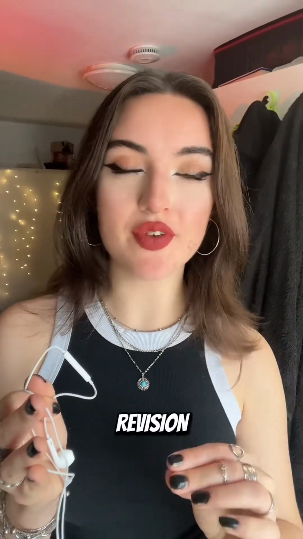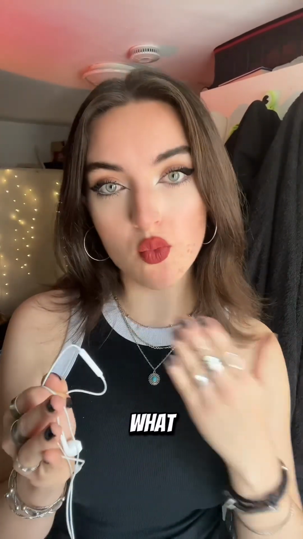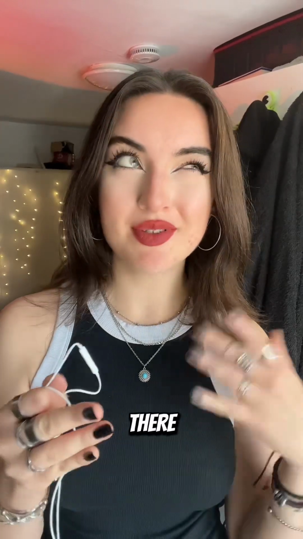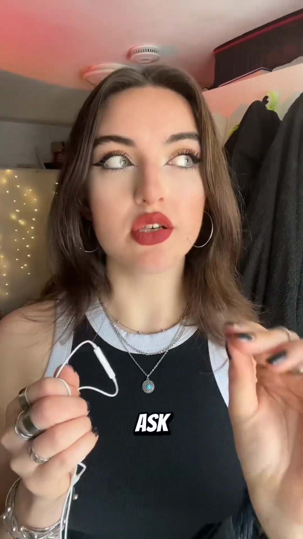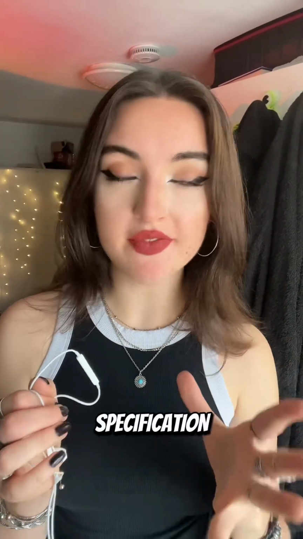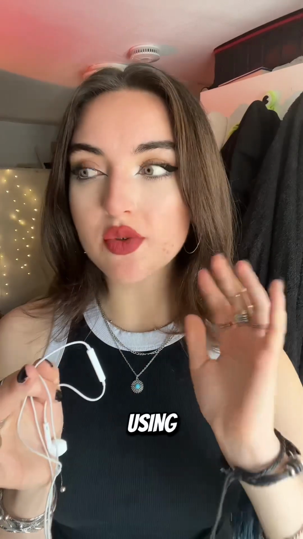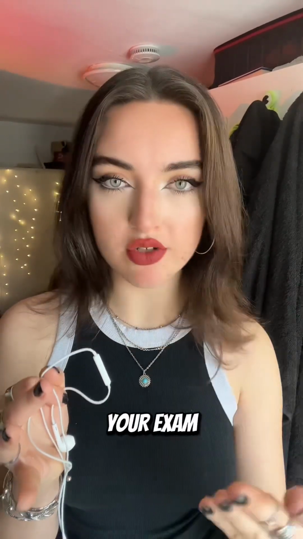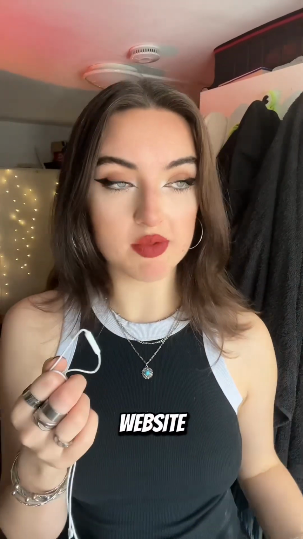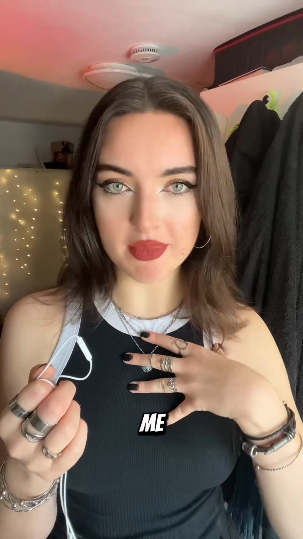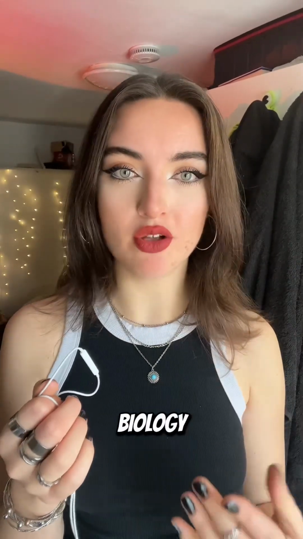So before you do any revision, you need to understand that you only need to know what is on the specification, but there is a caveat to this. They can't ask you anything that's not on the specification. The specification is a document that literally just outlines the only things that they can ask you in an exam. So you should be using this document, which is issued by your exam board, so you can literally just go on your exam board's website. So Edexcel Science for me, 9 to 1, GCSE Biology, higher.